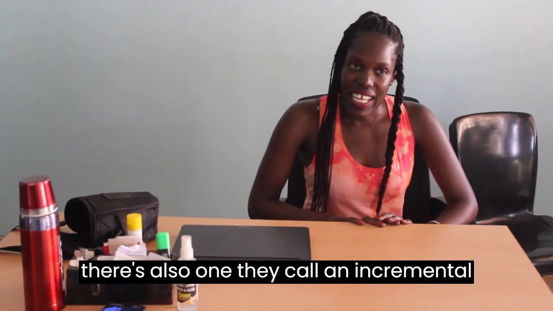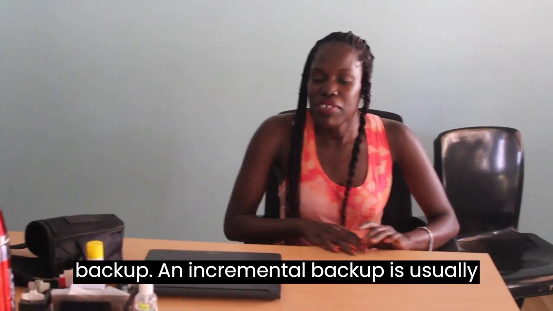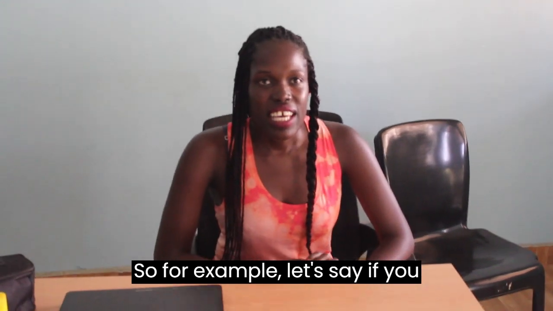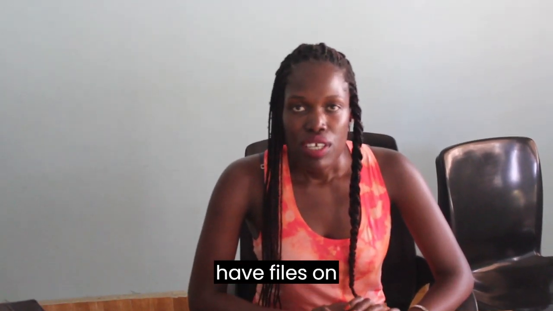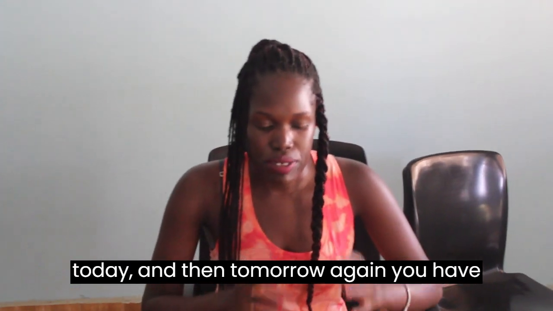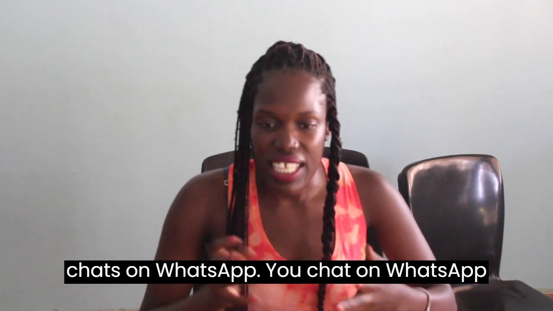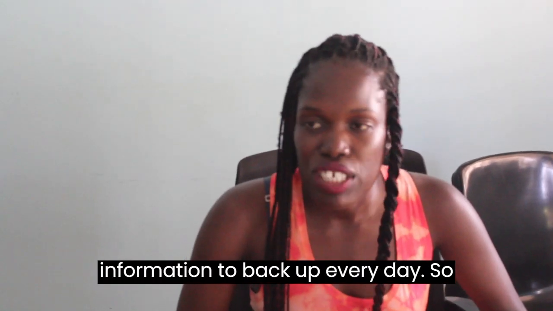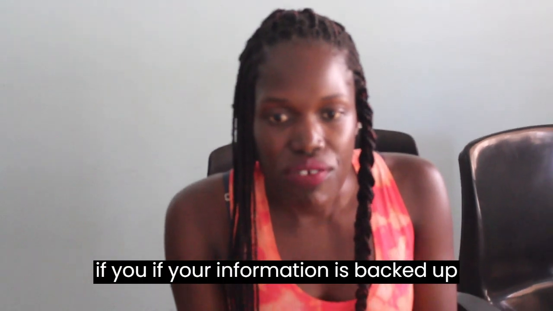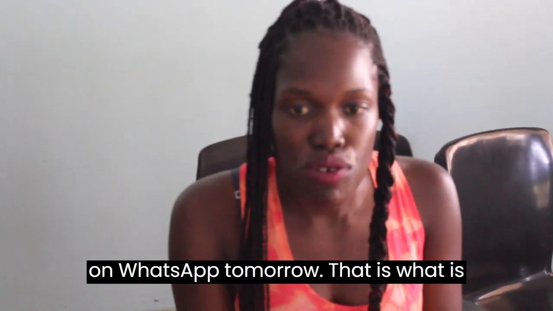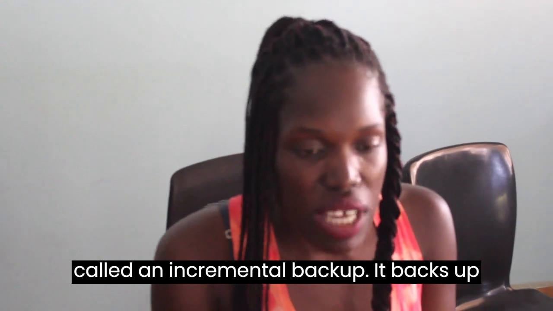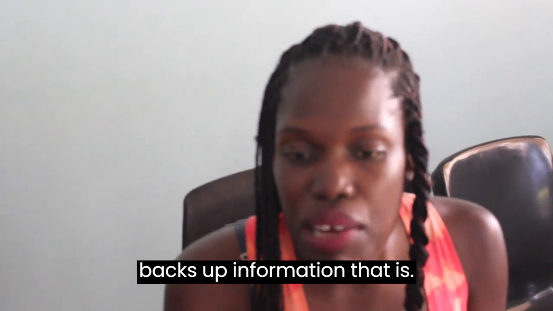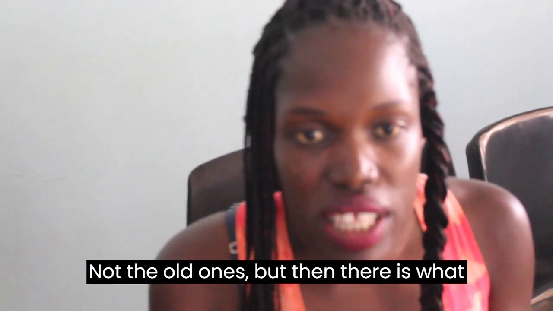There is also what they call an incremental backup. An incremental backup is usually done after a full backup is done. So for example, let's say you have files on WhatsApp and you've done a full backup today, and then tomorrow again you chat on WhatsApp, and you've set your information to back up every day. So if your information is backed up on WhatsApp tomorrow, that is what is called an incremental backup. It backs up only the information of the next day. It backs up information that is new, not the old one.